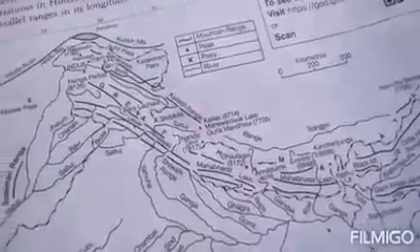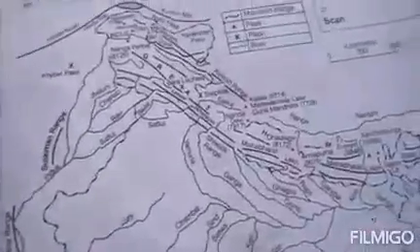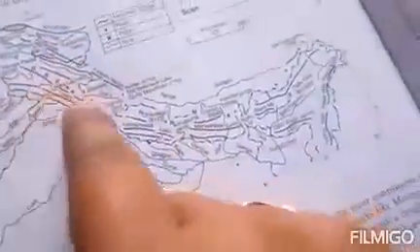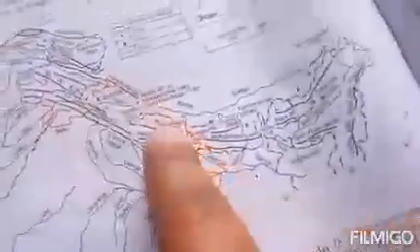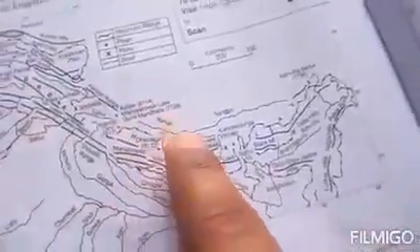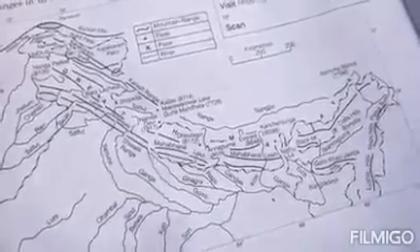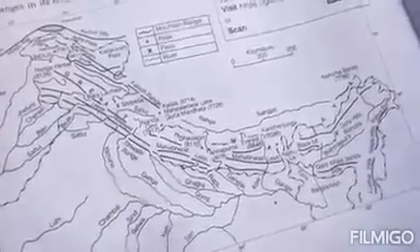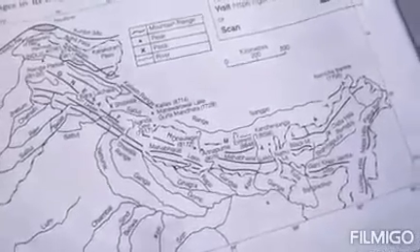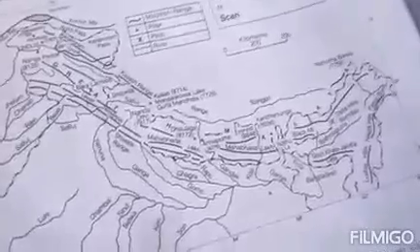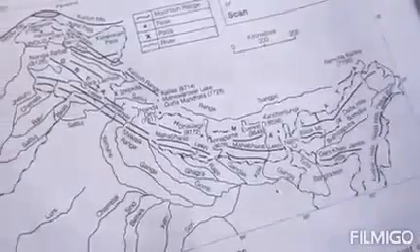Number 2 is the middle Himalayas. As you can see in the map, these are the greater Himalayas and these are the middle Himalayas. The middle Himalayas are also called Himachal. The altitude varies between 3,700 meters and 4,500 meters. It includes ranges like Pir Panjal, Dhauladhar and Mahabharat. All these ranges lie within the middle Himalayas.